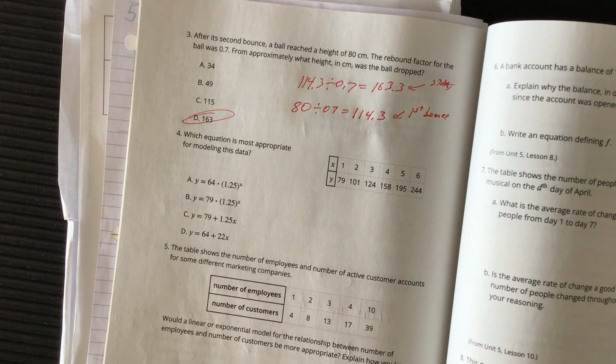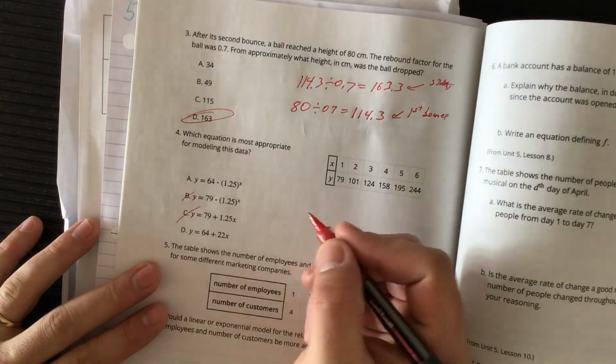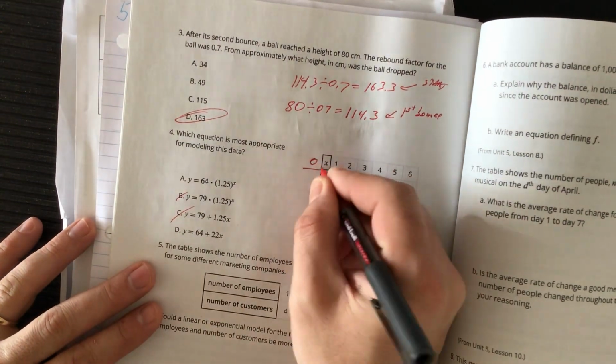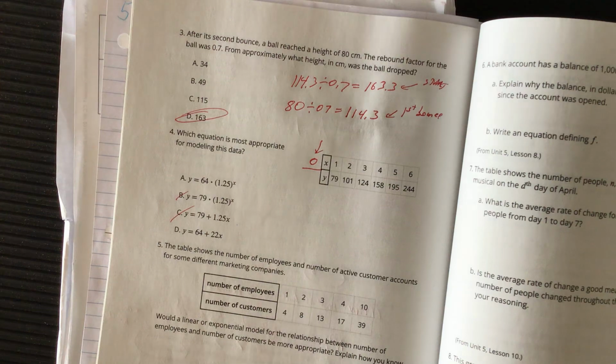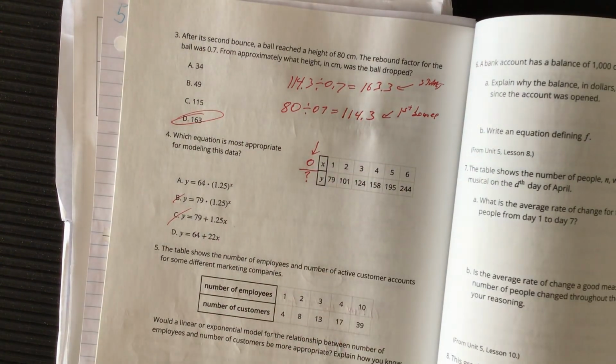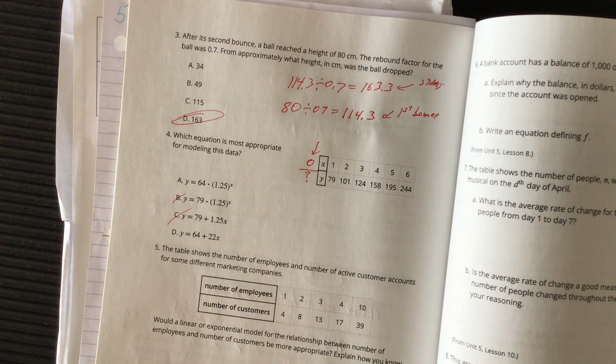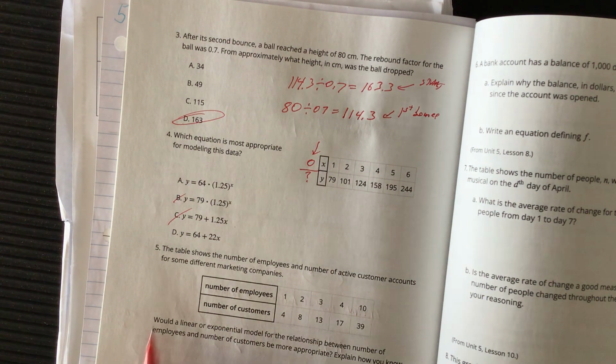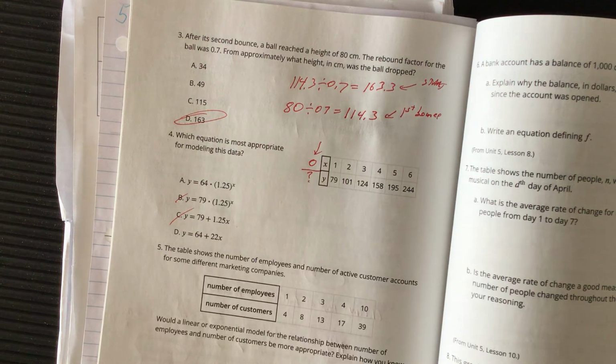What do you think on the next one? 2 of them can be eliminated right away. B and C can, because you don't know what it is starting at. We don't have x of 0. Right? We are looking for this number here. We know it has to be less than 79. Now you have to decide if it's linear or exponential. This would be linear, this would be an exponential.